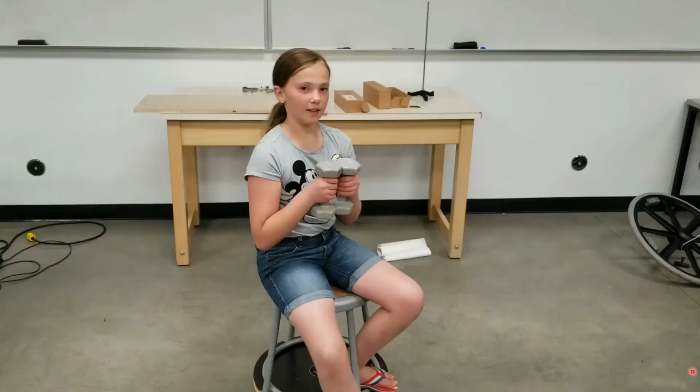All right, here's a slightly different situation. What if she takes these weights and she lifts them straight up above her head? How will that change the rotational inertia? Why don't you think about that? All right, if you said that it increased, we need to think about that a little closer.